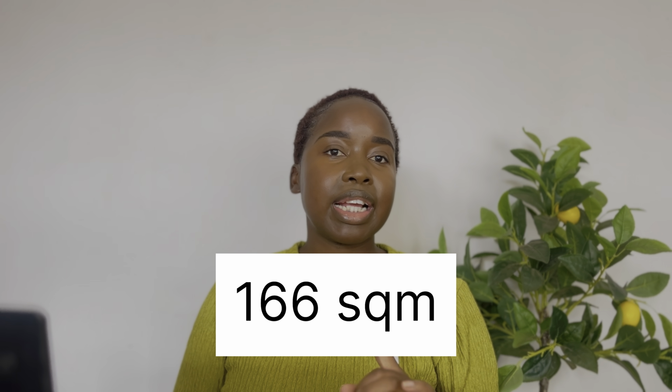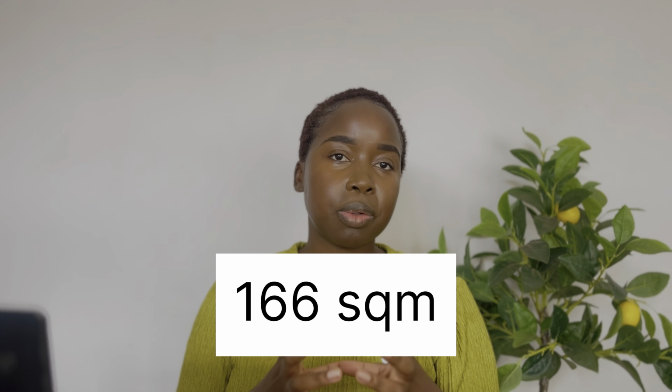Bear in mind that if the stand is 300 square meters, you obviously won't build on the whole 300 square meters. I don't have that close right now, but I'm going to insert right here the exact square meters of the actual building, and then we get into discussing the cost.